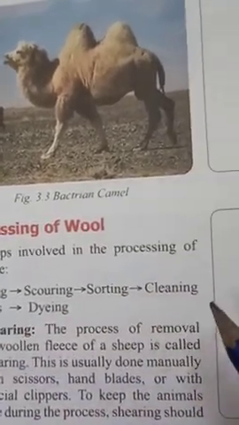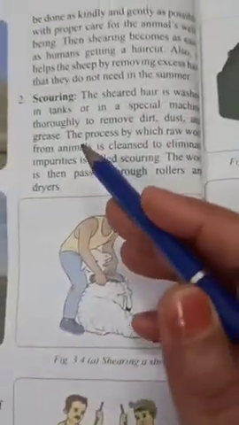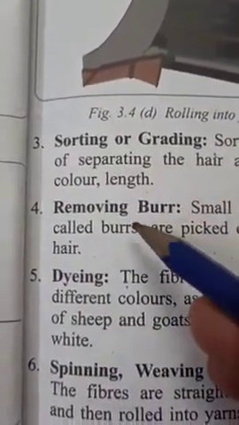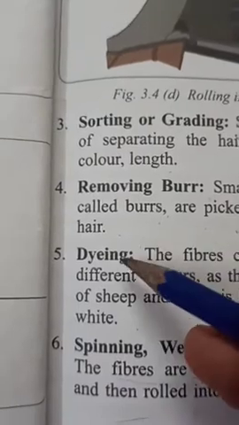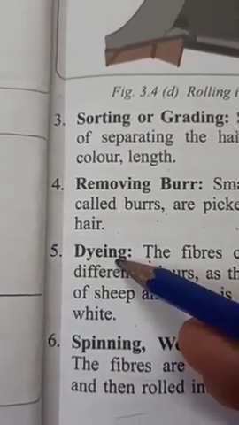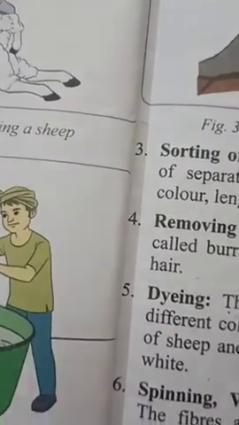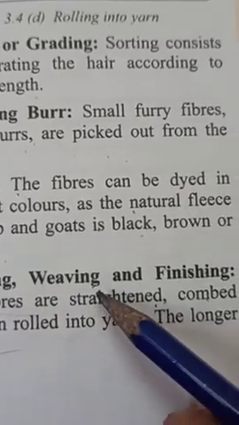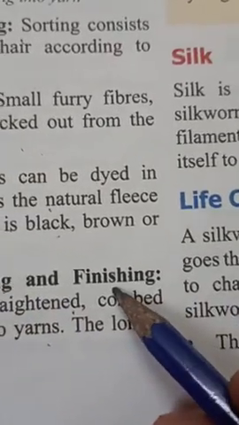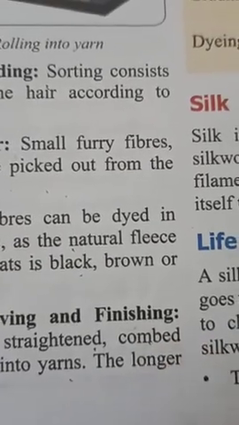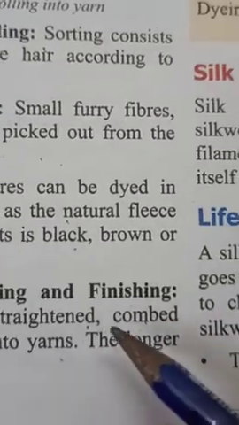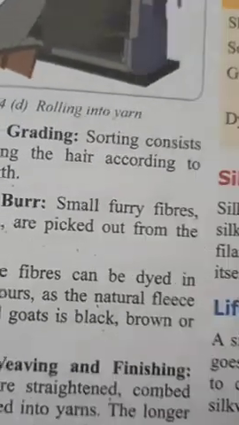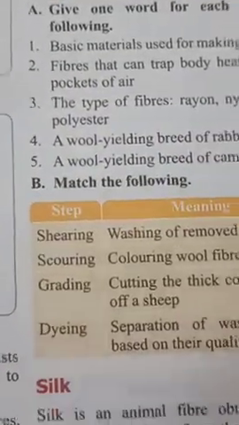After that I taught you about the process of making wool, in which we studied all the steps in detail, like shearing, what is scouring, then after scouring, sorting, then how to remove burr, and after that dyeing means coloring, and then how to spin the cloth and weave the cloth, and after that how to finish, means give finishing to the fabric or clothes made from wool. So children, up to wool we have completed already.